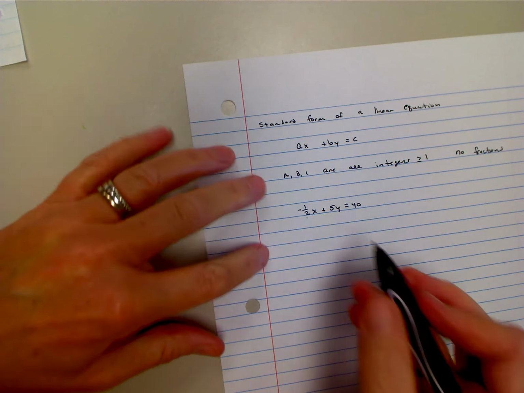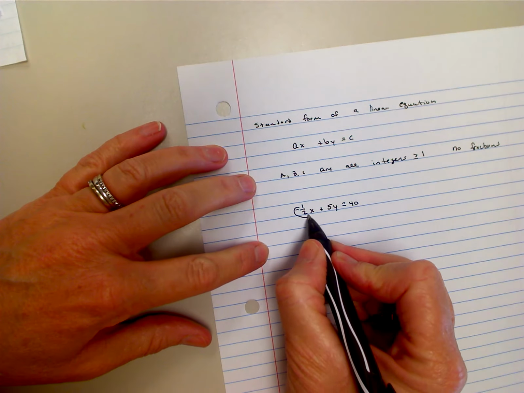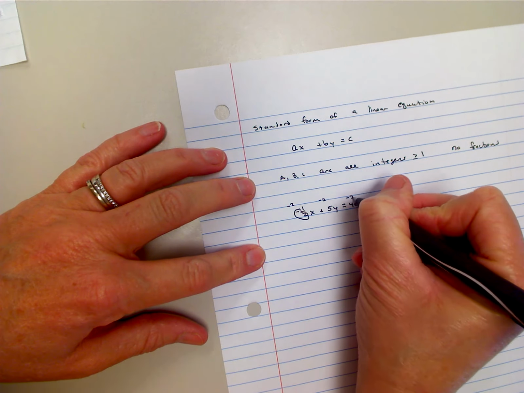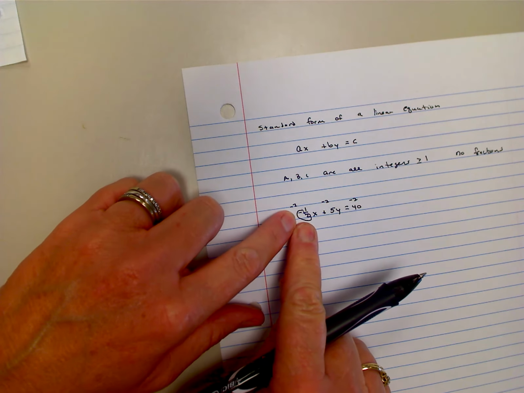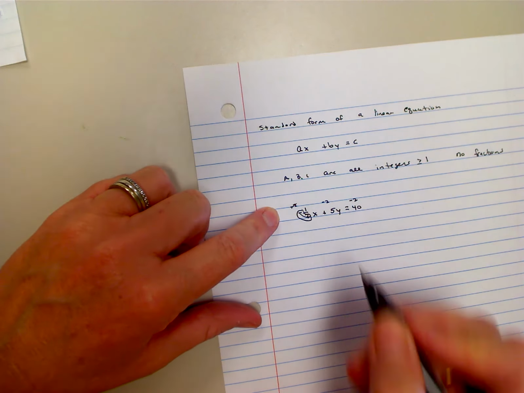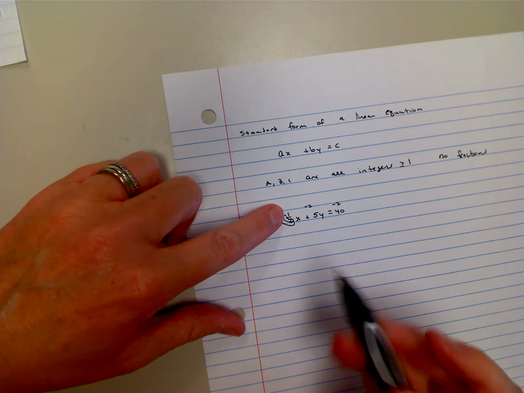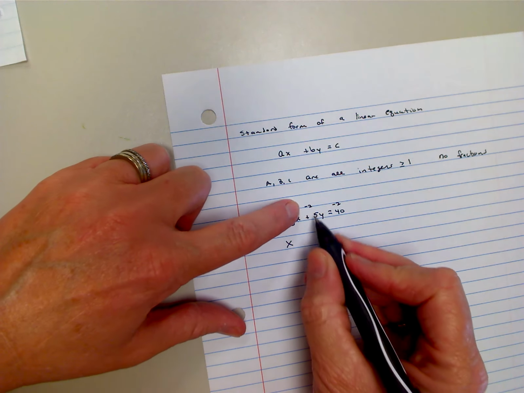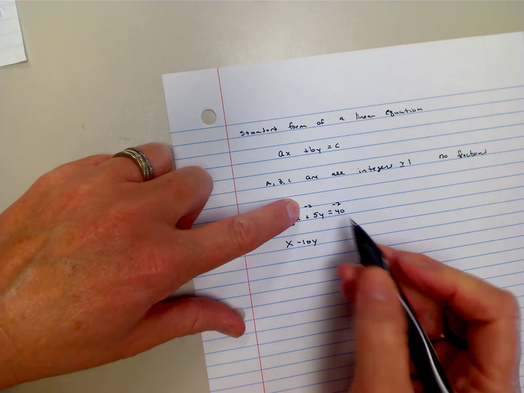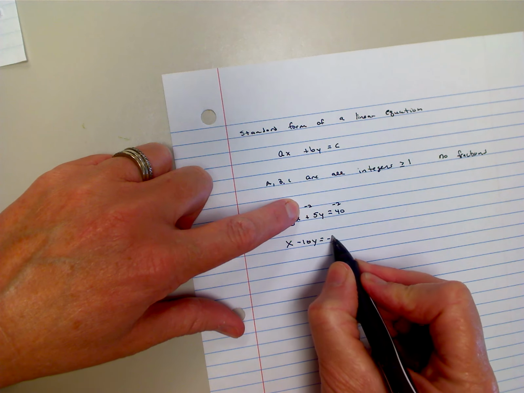So to do that, if I multiply everything by -2, I will get rid of this fraction and this negative. When I do, this -2 and this -2 cancel each other out, and that leaves me 1x. -2 times 5y is -10y. -2 times 40 is -80.